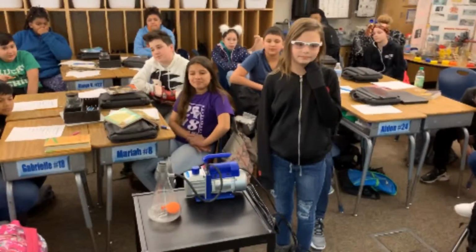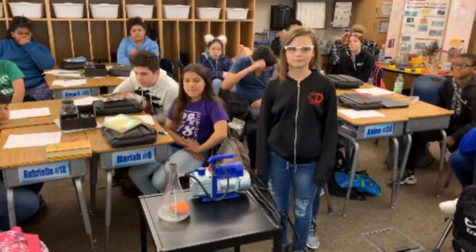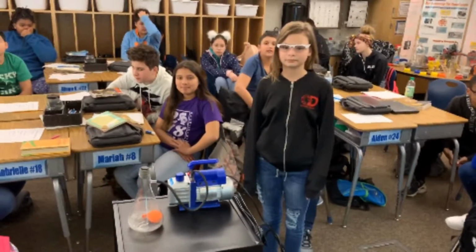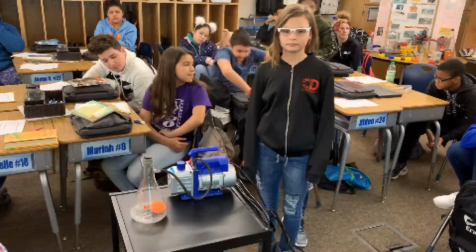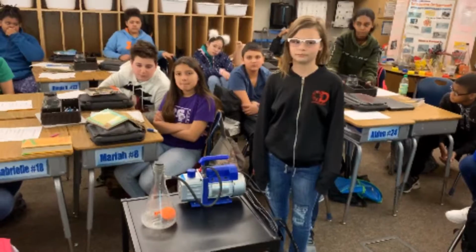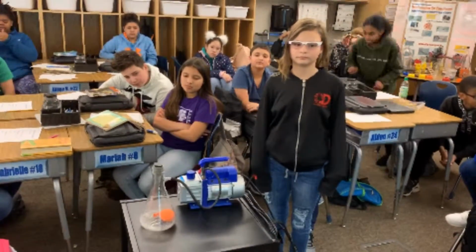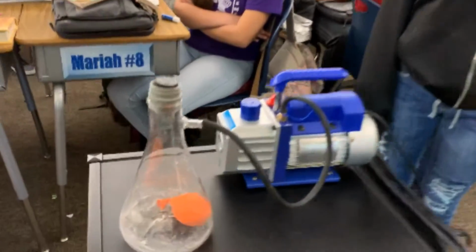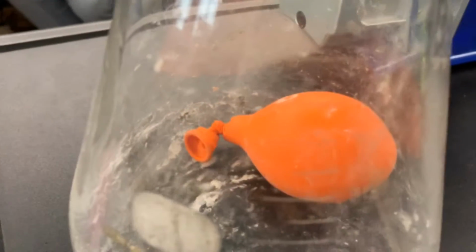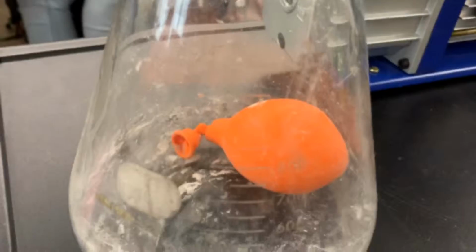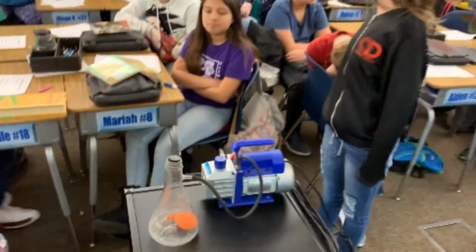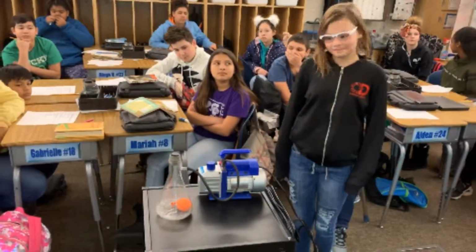And I'm here with Kyla, and we're back with our vacuum pump, and we want to find out what happens to this balloon when it's hooked up to the vacuum pump. And the essential question in this lab is, what makes the balloon inflate? If no air goes inside the balloon, because you can see it's tied in a knot, and no air comes out of the balloon, then why does the balloon change its shape? Okay, Kyla, turn on the vacuum.